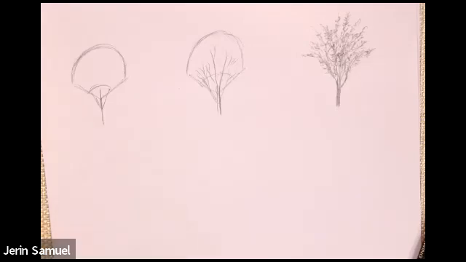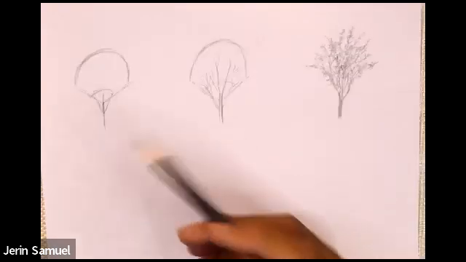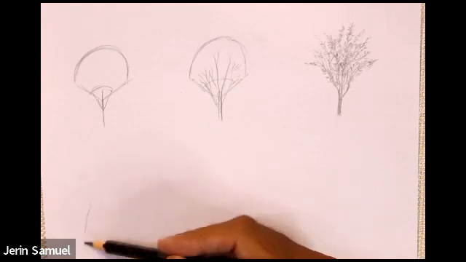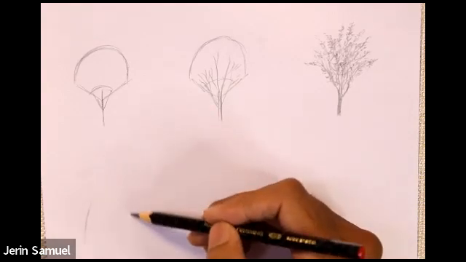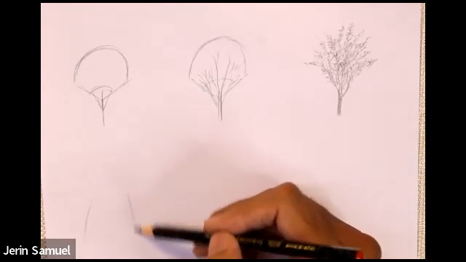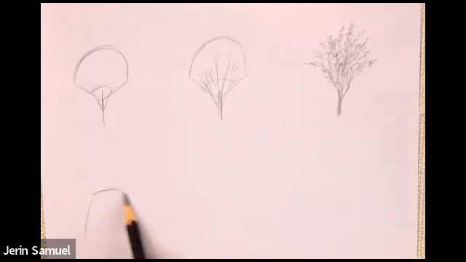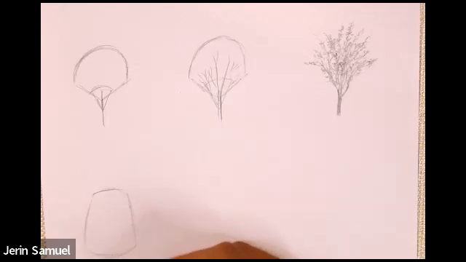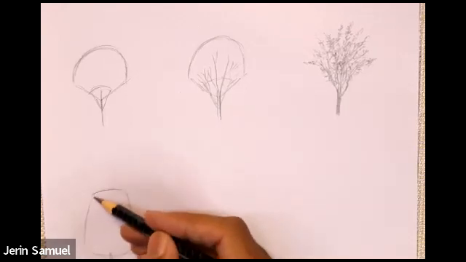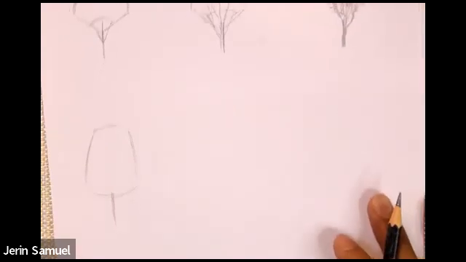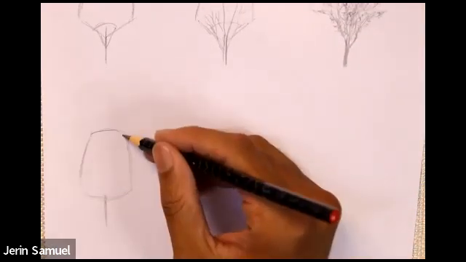Okay, so now let's go to the final tree. In this one, the shape is going to be a little different. This is the shape of the last tree that we're going to make. So it's somewhat like an ice cream kind of tree. It will look like this. This is the shape.